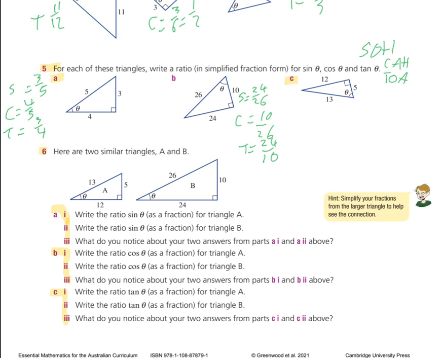And for the last one, sine is opposite over hypotenuse, your opposite is 12 over 13. The cosine is going to be 5 over 13. And tan is going to be opposite over adjacent, 12 over 5. Hopefully that's easy enough.